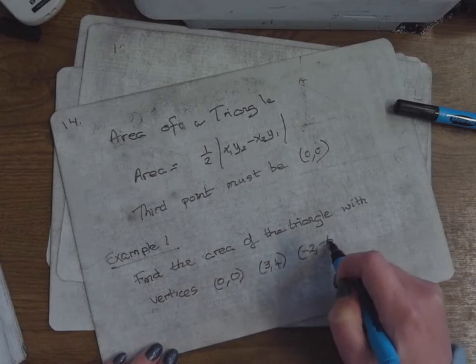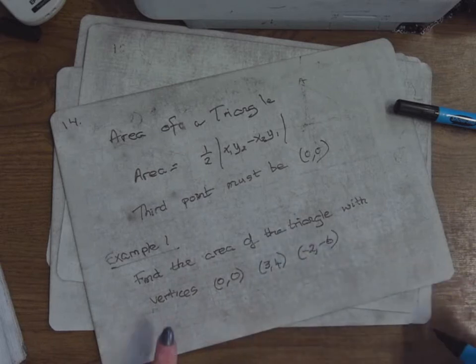Is that okay? Right, so vertices is the corners of a triangle, right? Okay, are we all good with that?